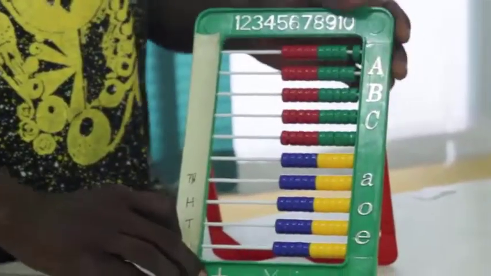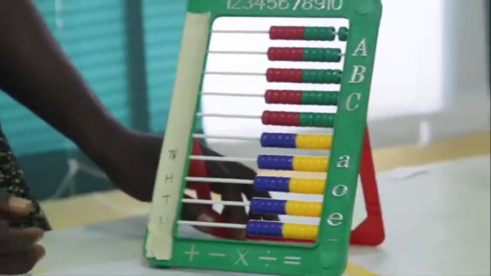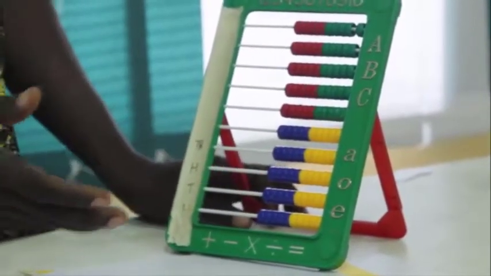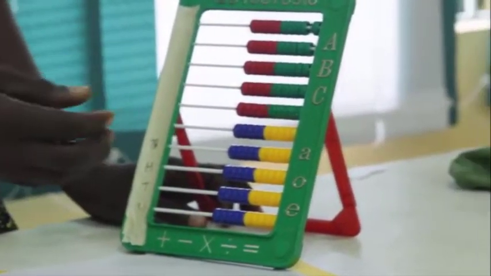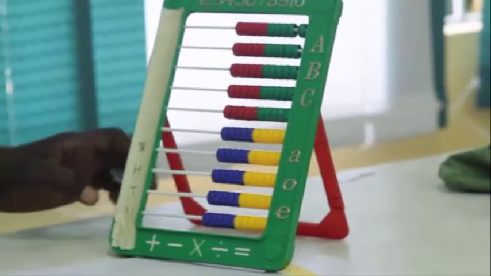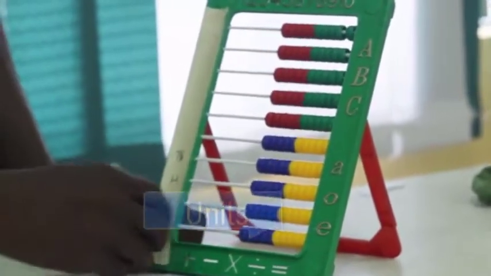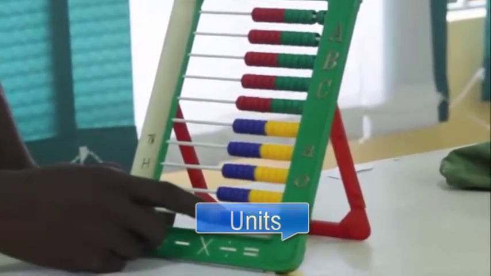So let's start with this simple calculating device, which we call the abacus. The purpose of the abacus as a calculating device is to help learners locate the place value of numbers. For example, this is the unit.